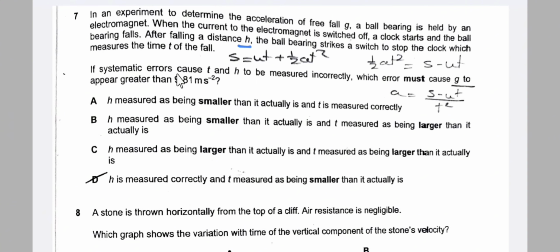If systematic errors can cause the time and h to be measured incorrectly, which error must cause g to appear greater than 9.81? So we need to find which error causes g, the acceleration of free fall, to be greater than 9.81.